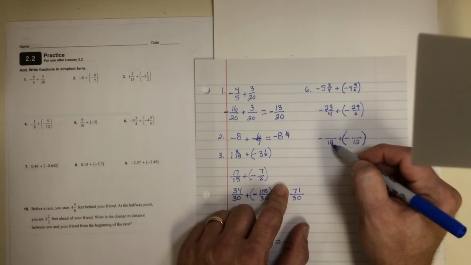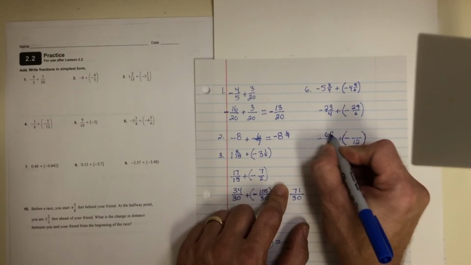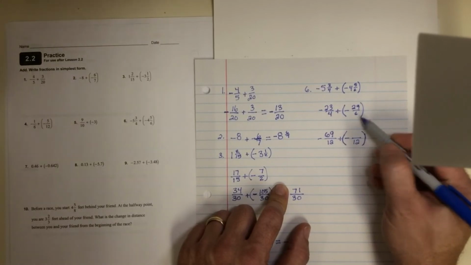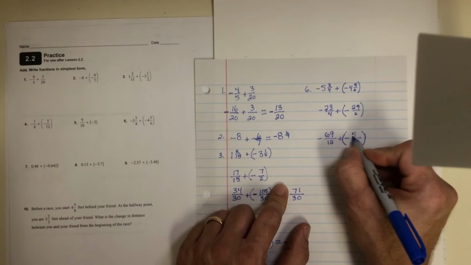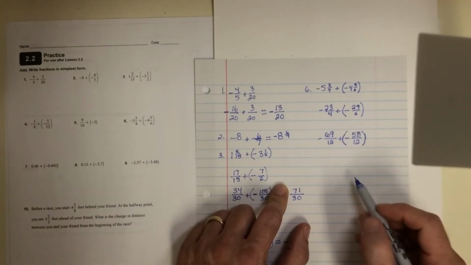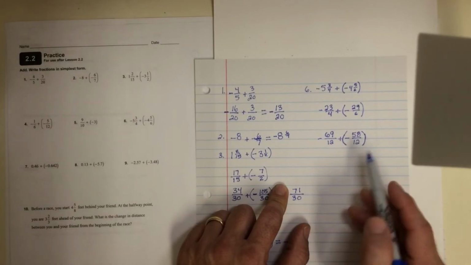And 4 times 3 is how I get 12. 23 times 3 is 69. 6 times 2 is how I get 12. 29 times 2 is 58. So now I have negative 69 twelfths plus negative 58 twelfths.